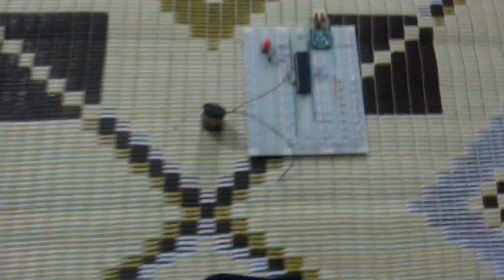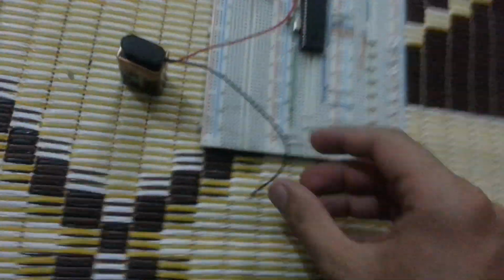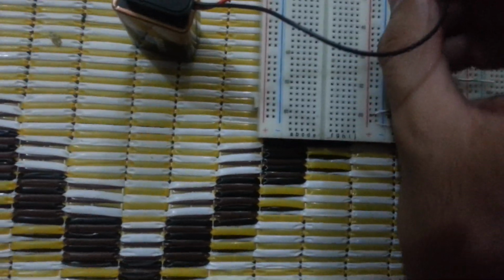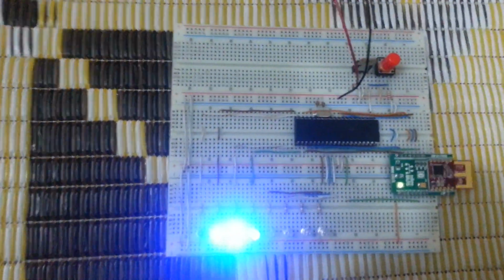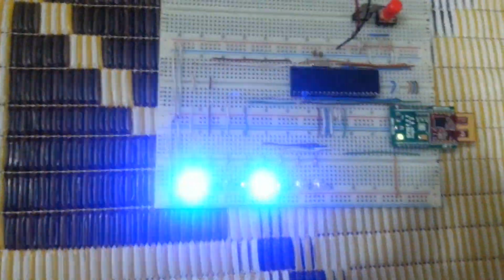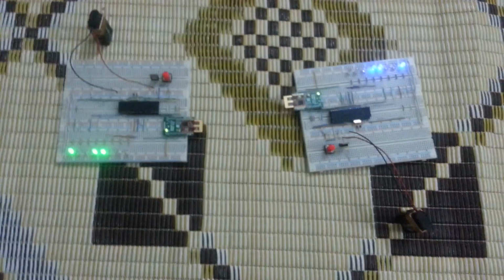Now, as I put the power supply back on, the receiver circuit will do exactly what the transmitter circuit is doing. You see the LEDs here? You can see them exactly over there, but a bit far. Let me show you. They're doing exactly as the LEDs on the transmitter circuit are doing. Let me put them near each other to make you see it better. Now there you go. Both of them.